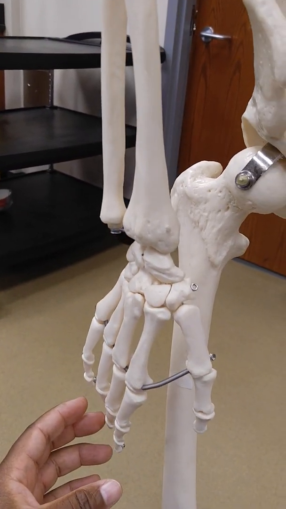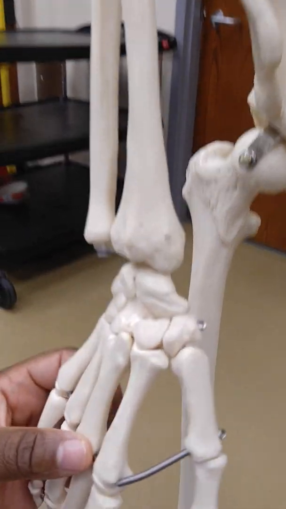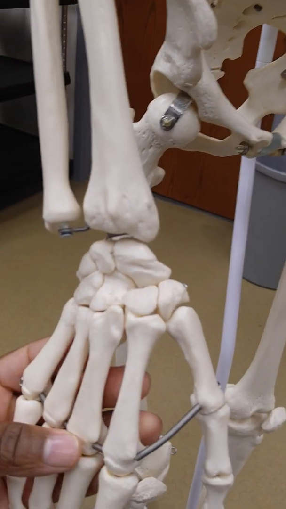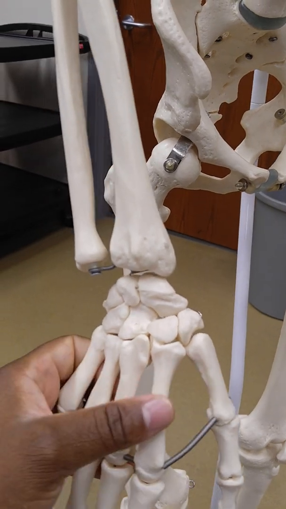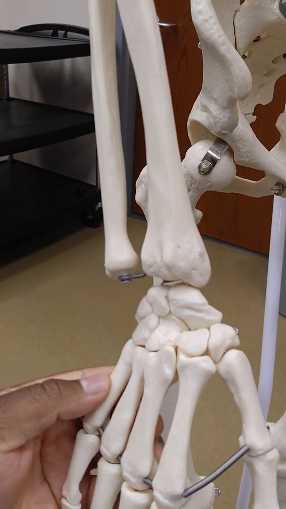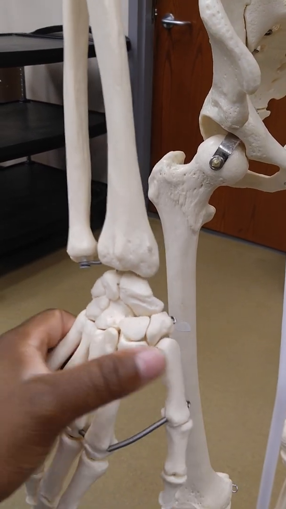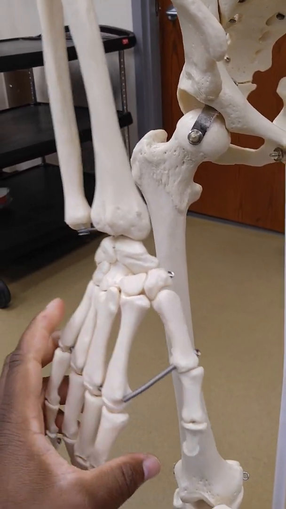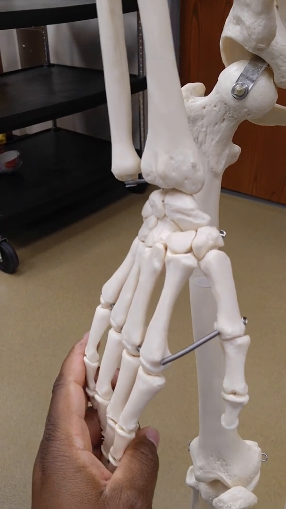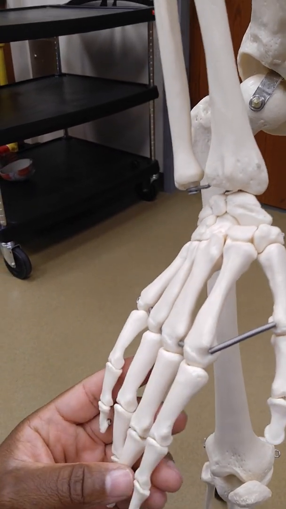All right. The metacarpals form the palm of your hand. So these bones here, they have one that goes to each finger, even including your thumb. And proximal phalanges and distal phalanges.